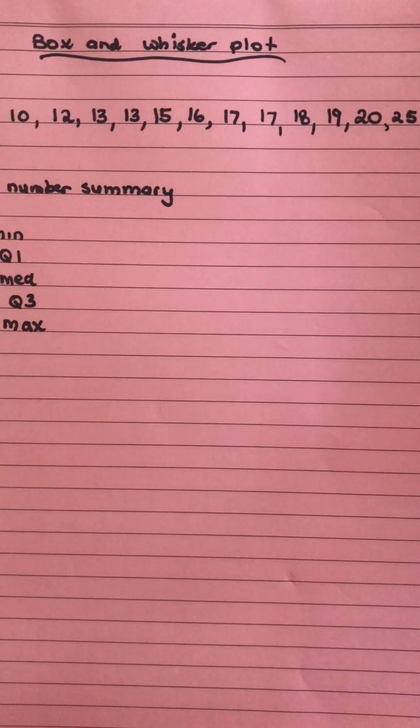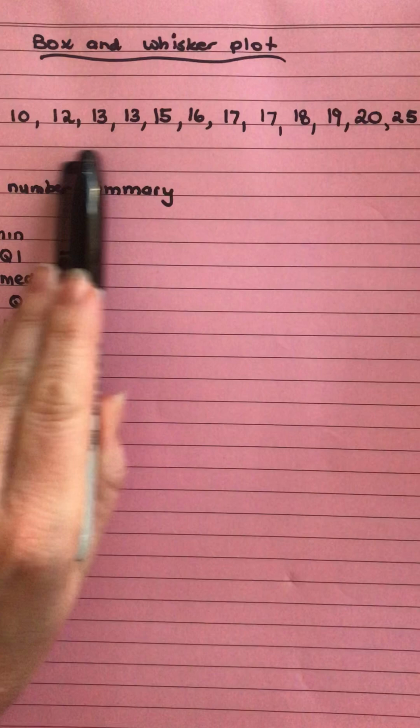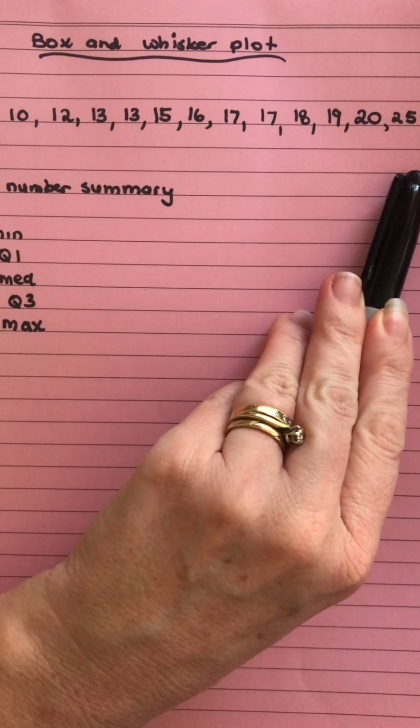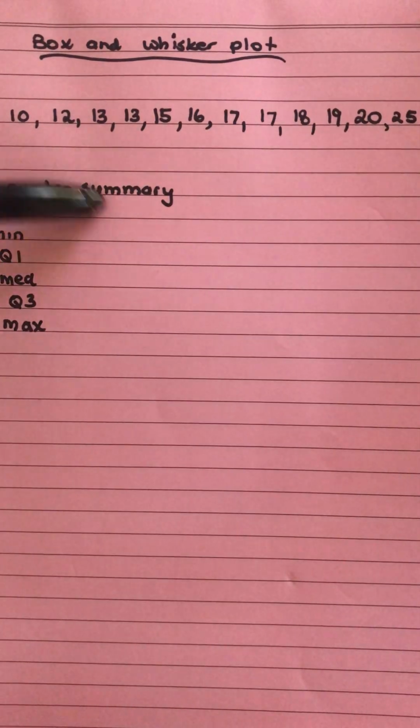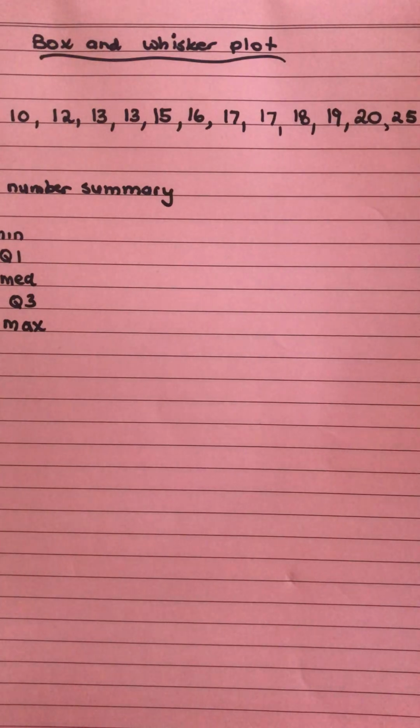Okay, I'm going to have a look at how to draw a box and whisker plot. Now, when we do a box and whisker plot, we do have to do a few things first before we can start drawing it. One of them is putting our numbers in order from smallest to biggest, which I've already done here. And the second thing is working out the 5-number summary.